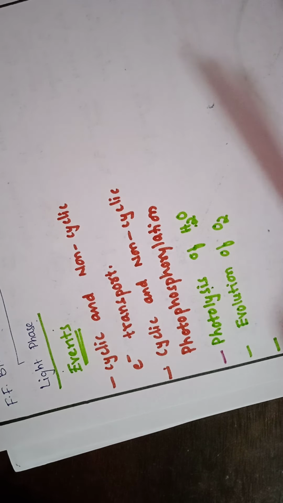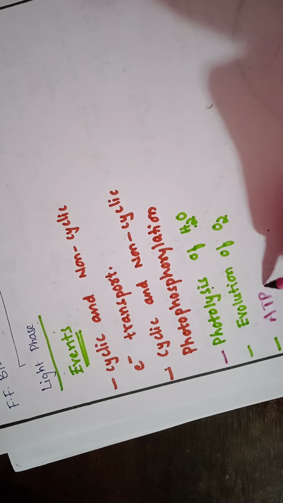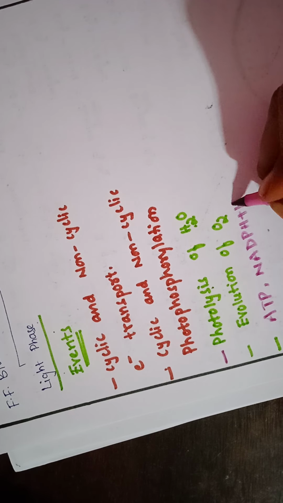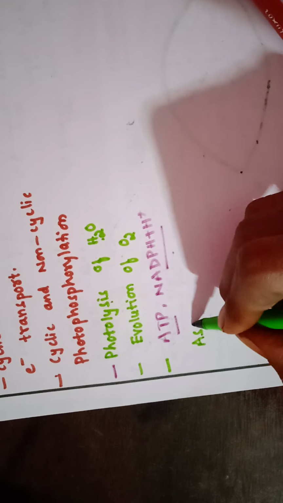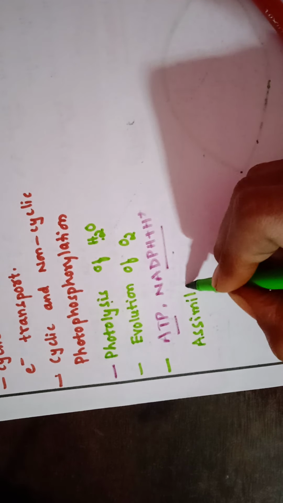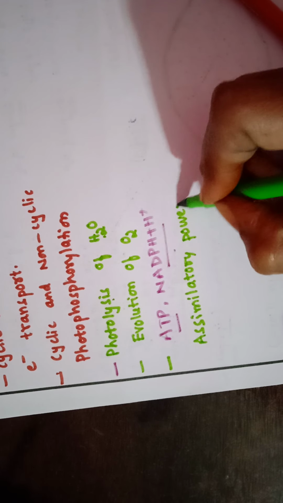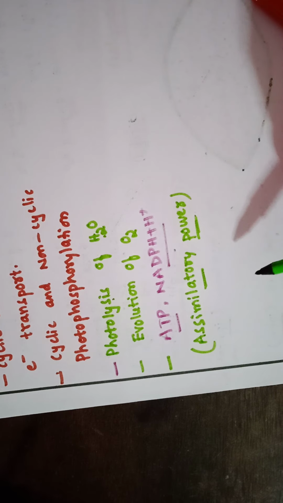And assimilatory power. What is assimilatory power? ATP and NADPH plus H plus. Synthesis of ATP and NADPH plus H plus also occurs during the light reaction. These two together are called assimilatory power. In the previous class I explained reducing power: protons and electrons together are called reducing power, whereas this ATP and NADPH together are called assimilatory power. One of the important words that you have to remember.